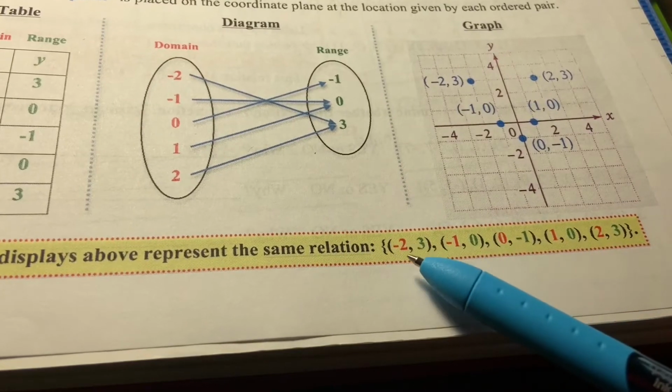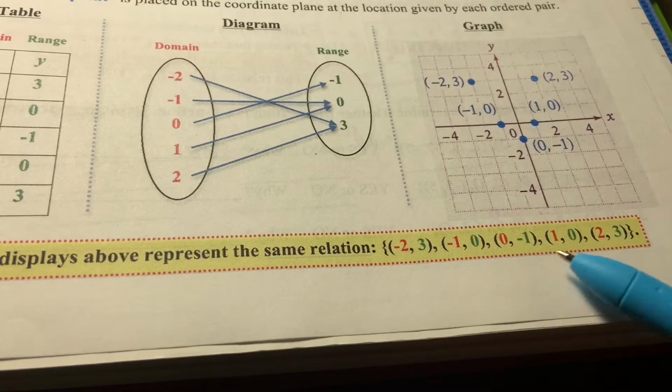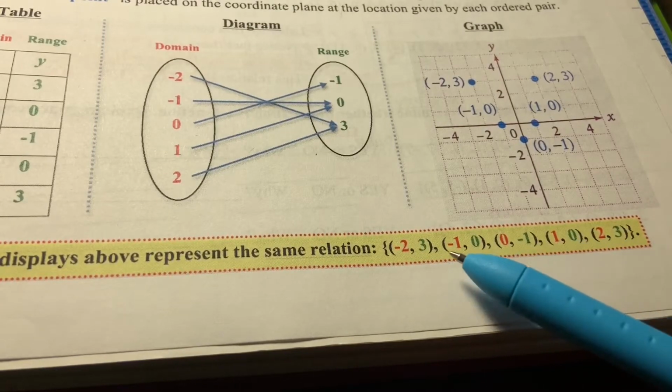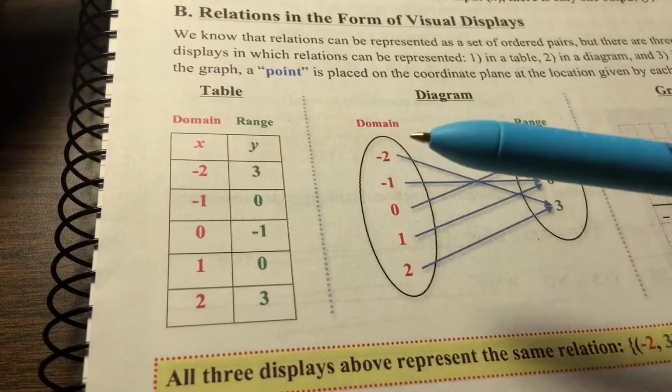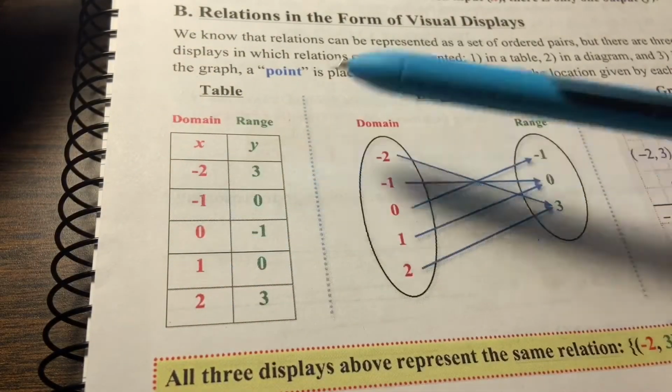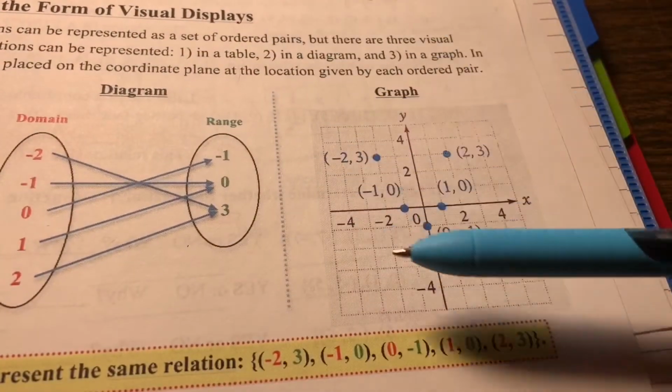In the form of coordinates, which I put here in this yellow box. These are called coordinates. This is one way to represent a relation. Another way is in the form of a table, another way is in the form of a diagram, and another way is in the form of a graph.